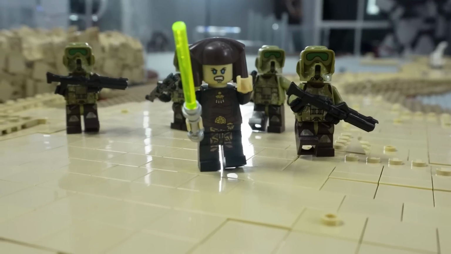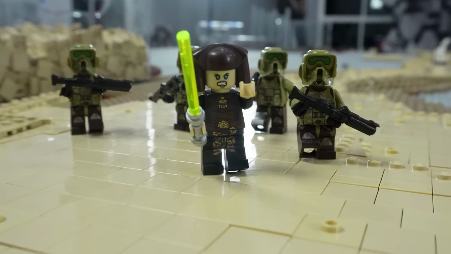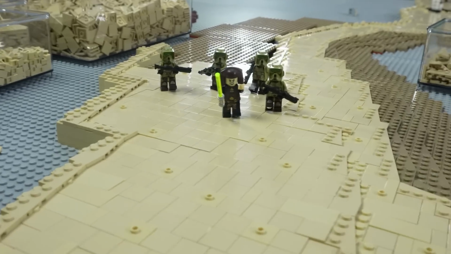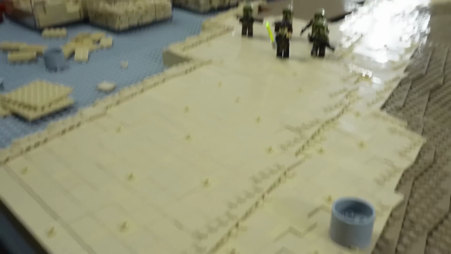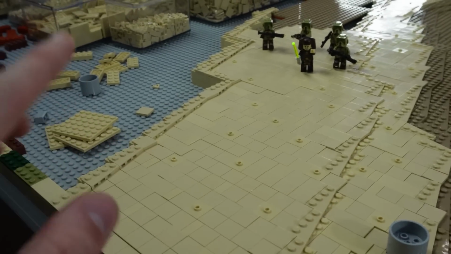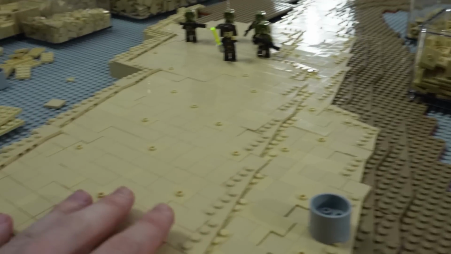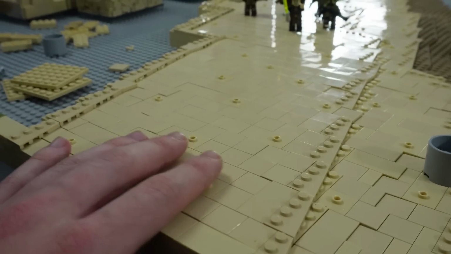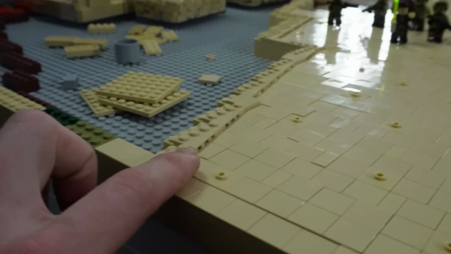And here we have Luminara Unduli leading 4 Kashyyyk scout troopers on the newly formed area that I've been working on, and will be the last little bit I think I'm going to be able to get to this week. But I'm really happy with the progress we made. As you can see here, I have built up the second layer of the sand, and will lead up to the third here.